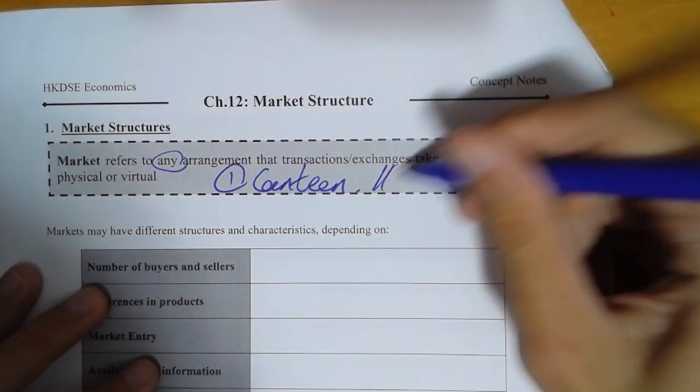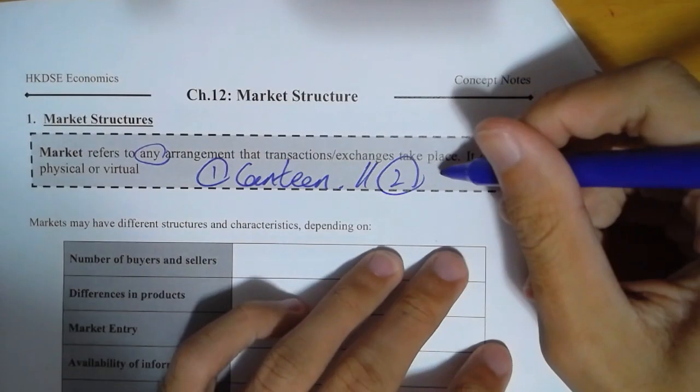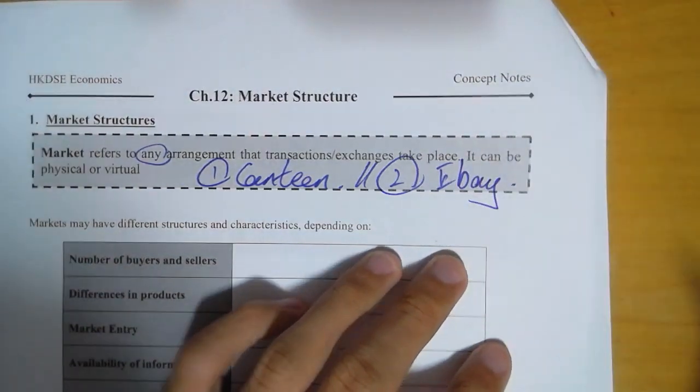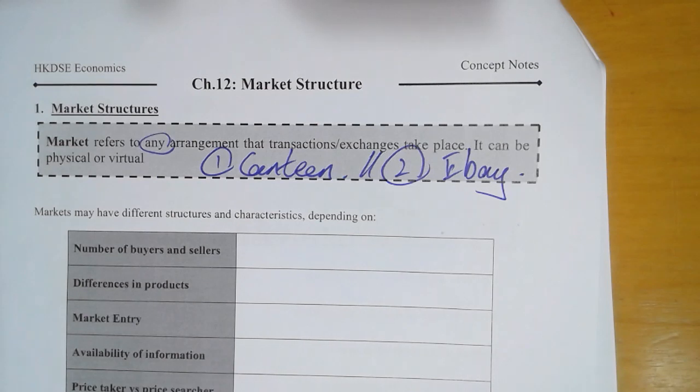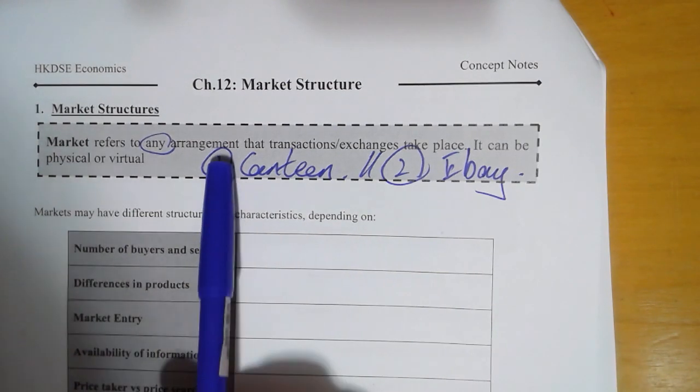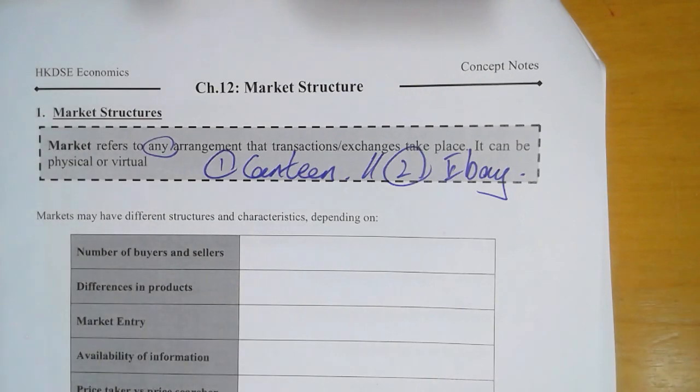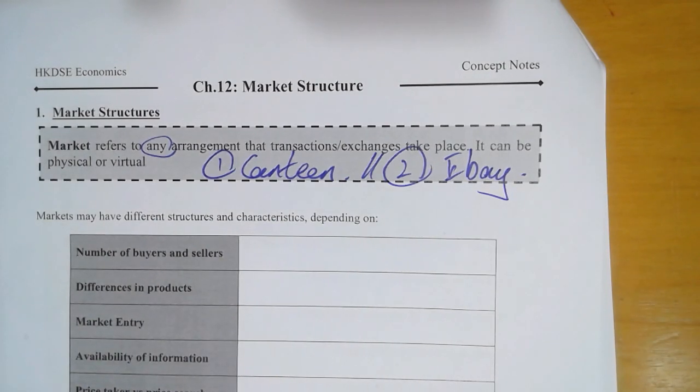Now, on another hand, let's say you go to eBay. eBay, you pay money, and then let's say 2 weeks later you receive the good. Okay, now obviously there is no such physical place as eBay. eBay, electronic bay, right? So you don't see the physical, right? It's only an online shop, online platform, not even a shop. Okay, but that is also a market as long as we have transaction and exchange taking places. Okay, so that would be it.